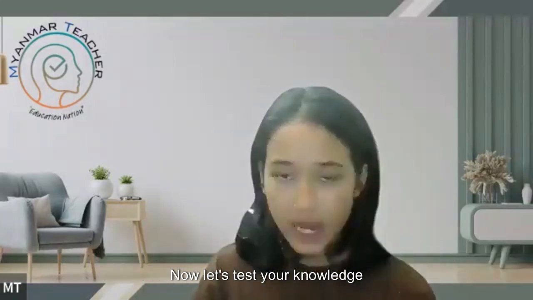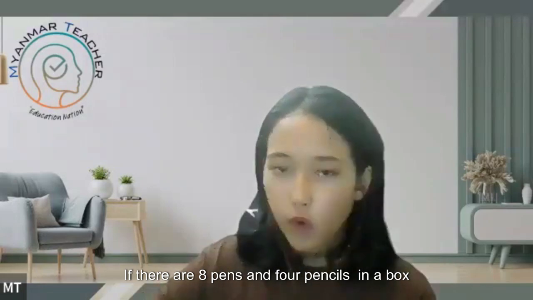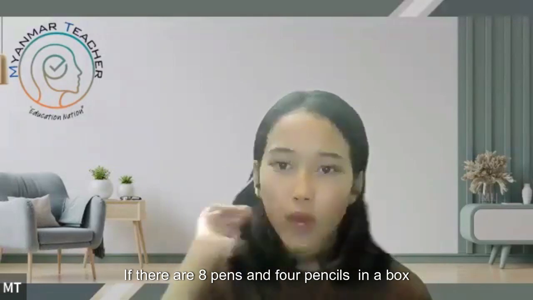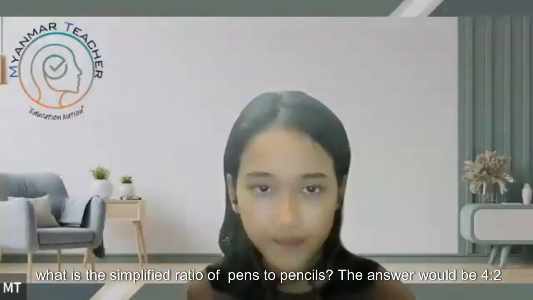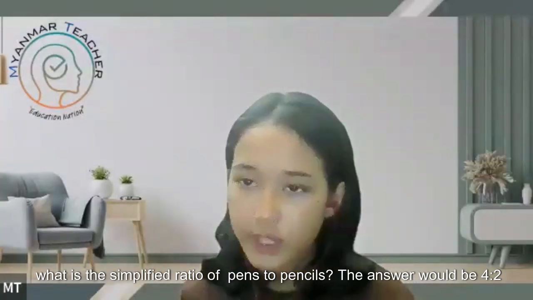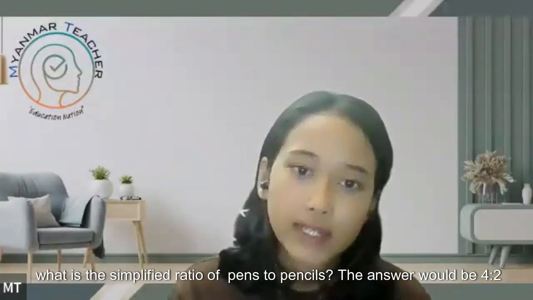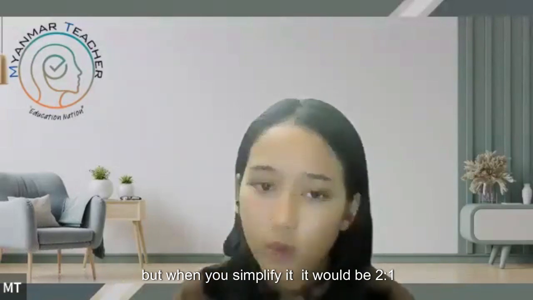Question 1. If there are 8 pens and 4 pencils in a box, what is the simplified ratio of pens to pencils? The answer would be 4:2, but when you simplify it, it would be 2:1.